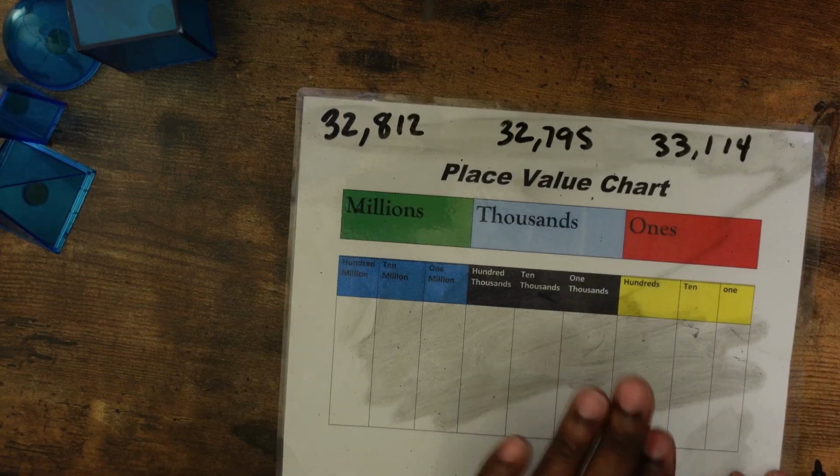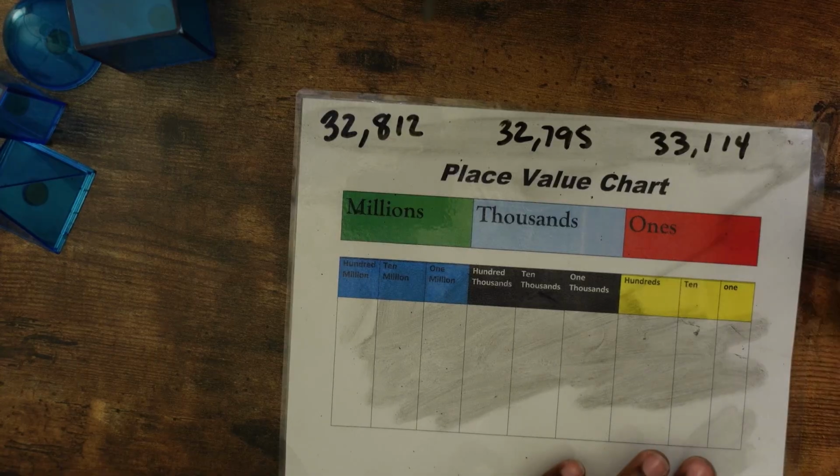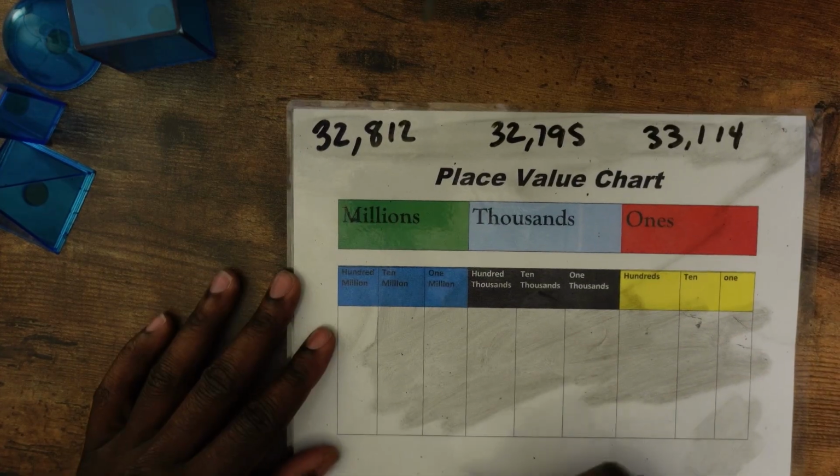And you was told to place these numbers in order from least to greatest. So we're gonna put these in order from least to greatest.